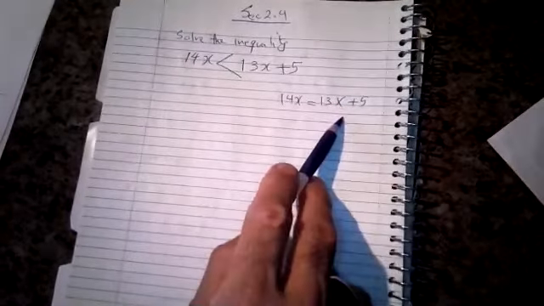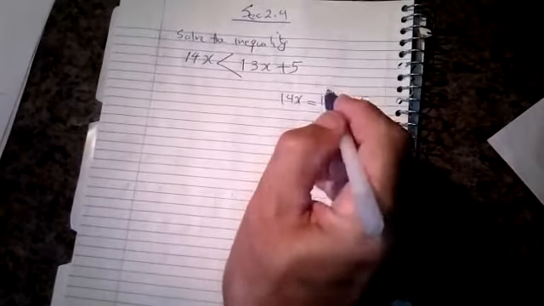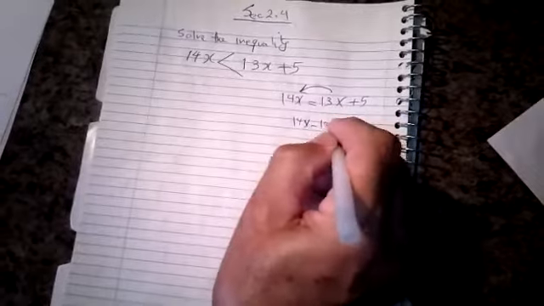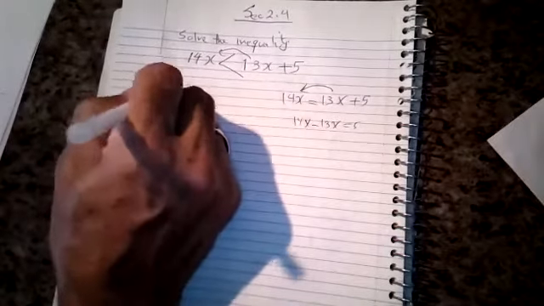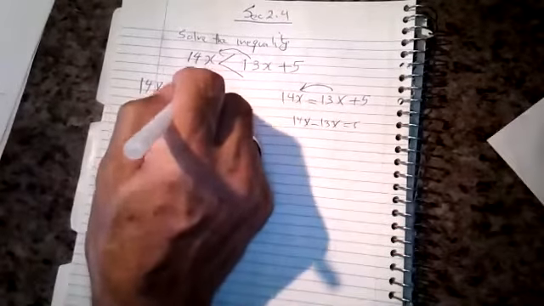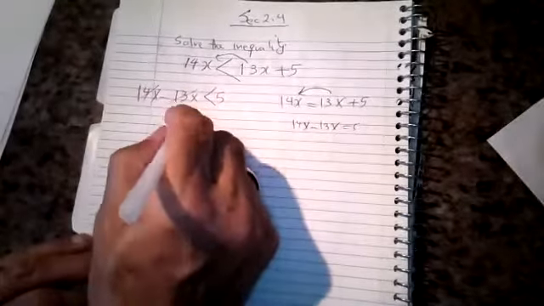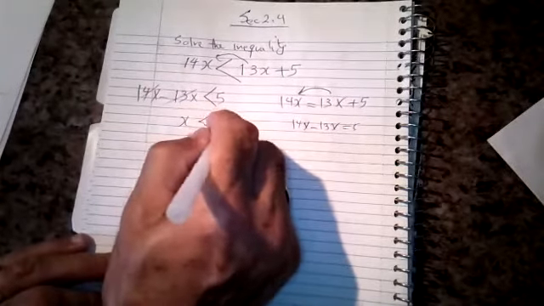To solve this equation, what do I do first? I move 13x to the left, right? So that would make it 14x minus 13x equal to 5. The same thing here. First, you move 13x, so you have 14x minus 13x less than 5. And that would make it 1x, or x less than 5.